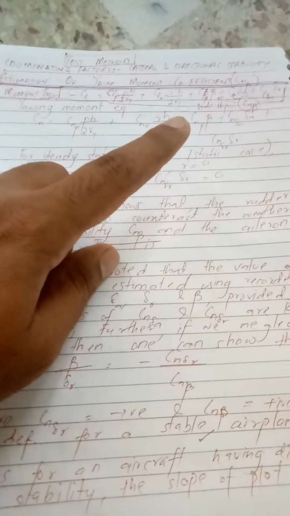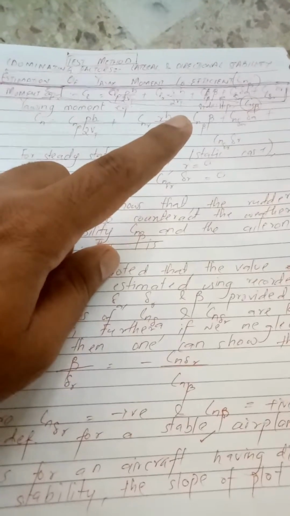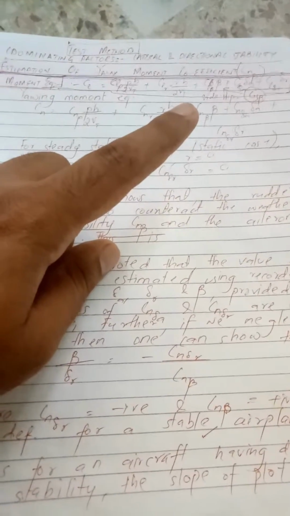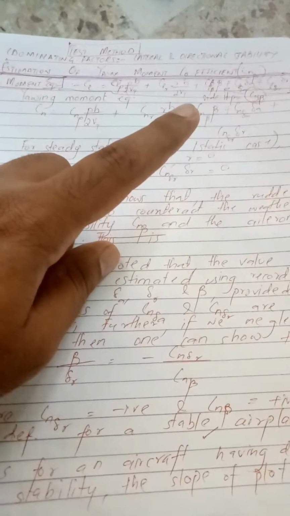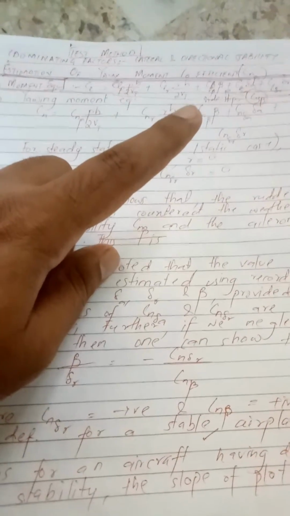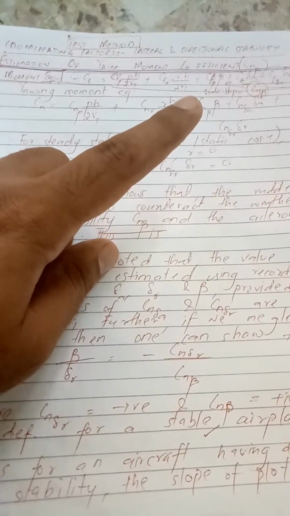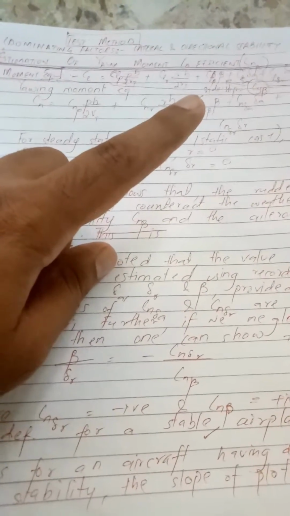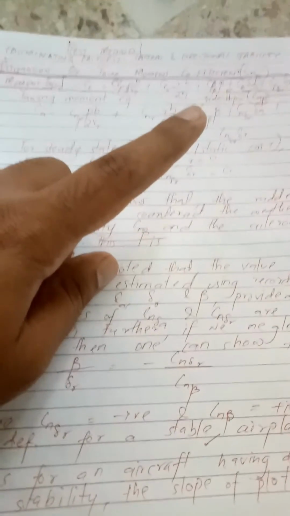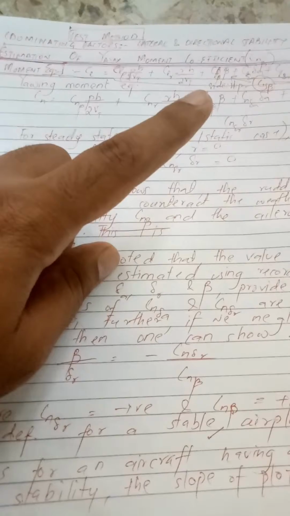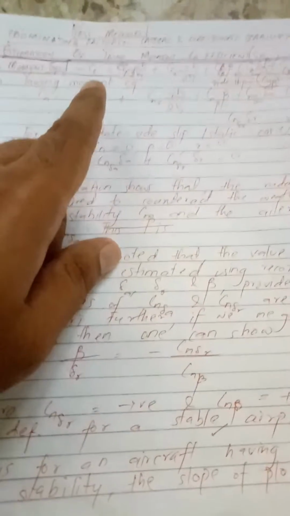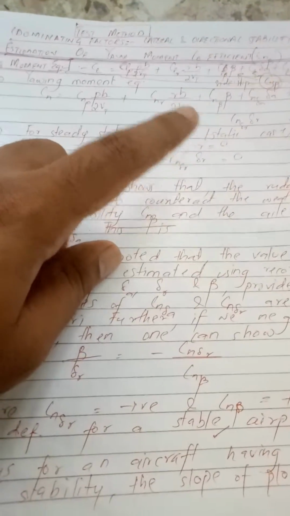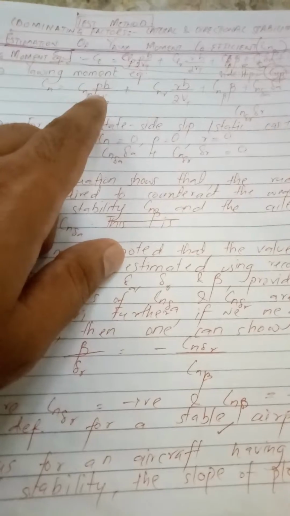Cl of beta was the rolling moment derivative, and that is why we need it. Then we replace the same equation with Cn instead of L, and now we have the yawing moment equation.